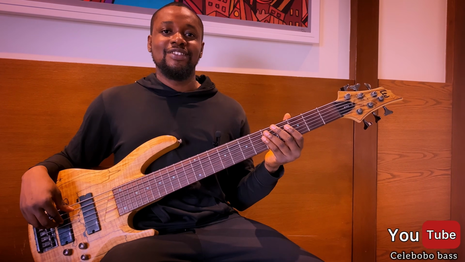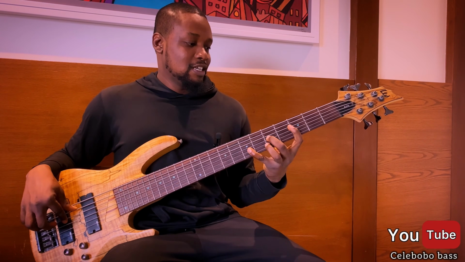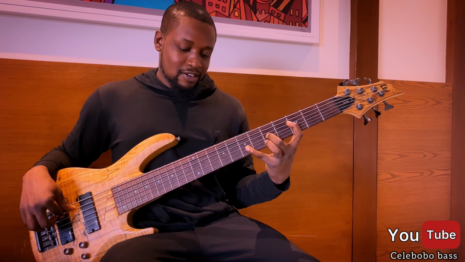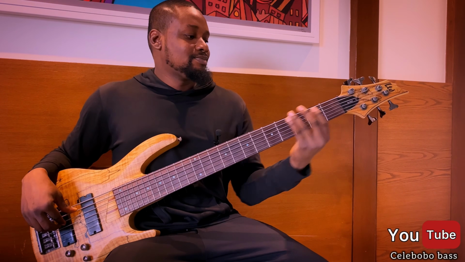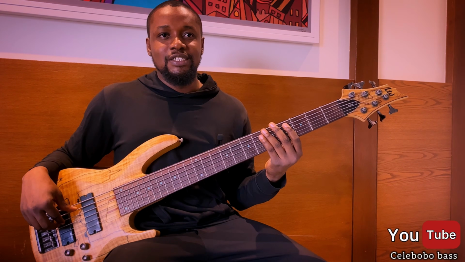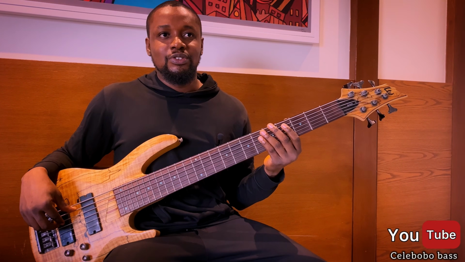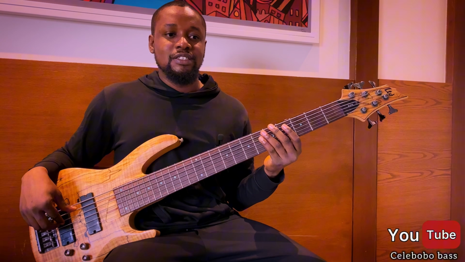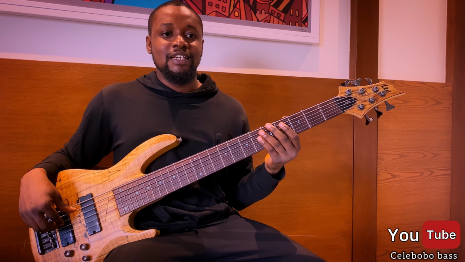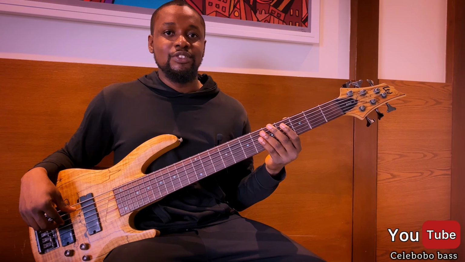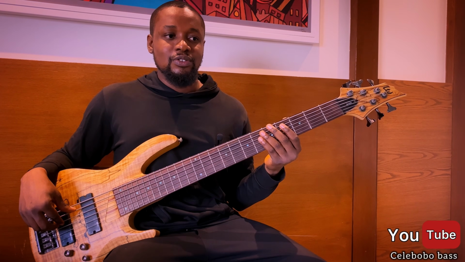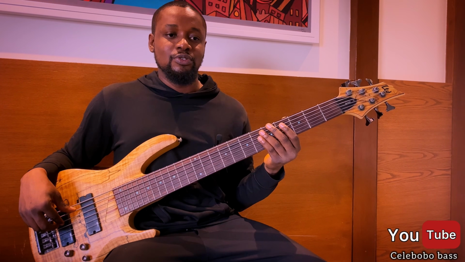We'll be doing this in the key of C. So, creating your own licks. Before we continue, it may be hard to say that it's totally new, that it's totally coming from you.